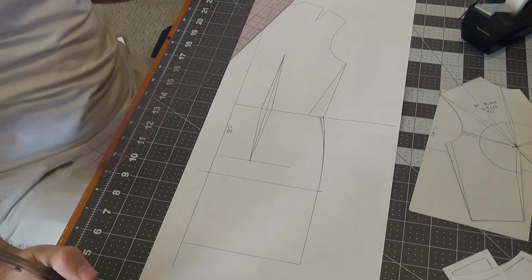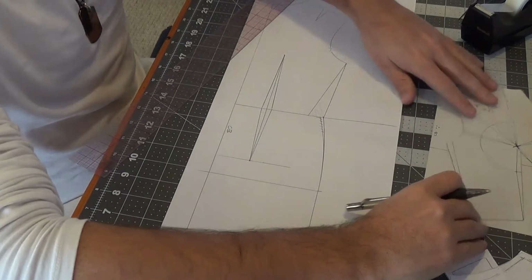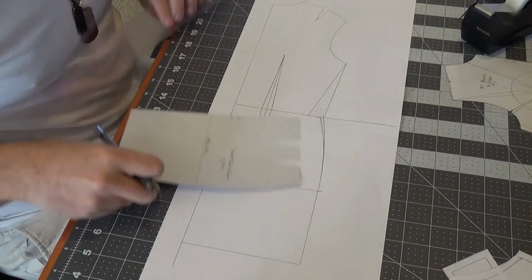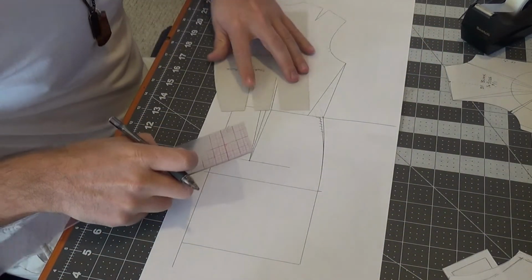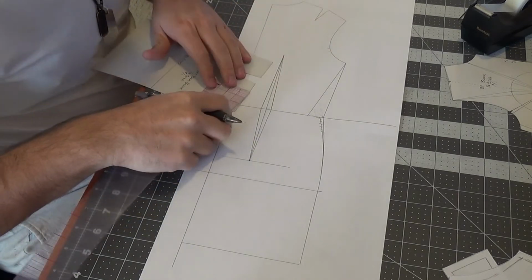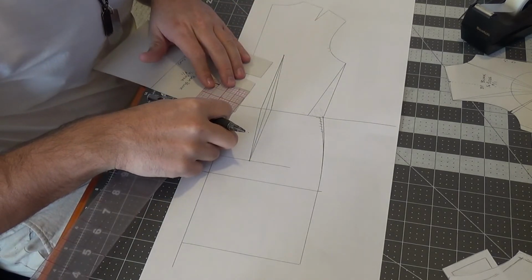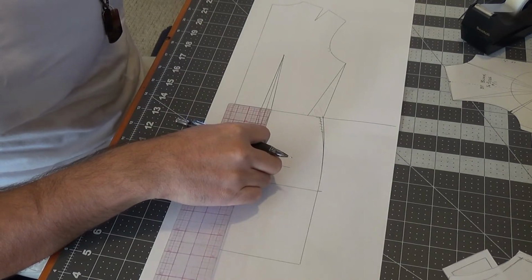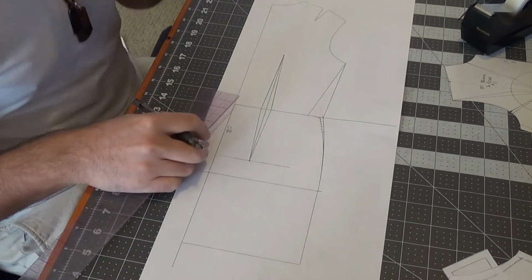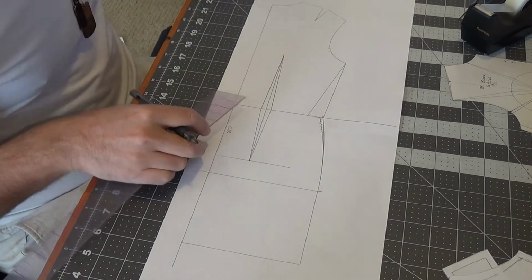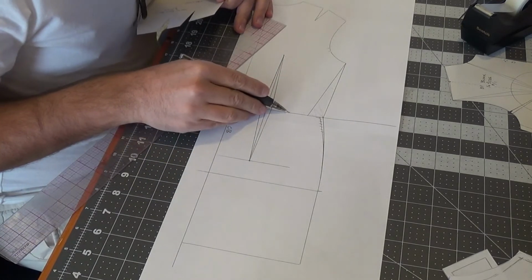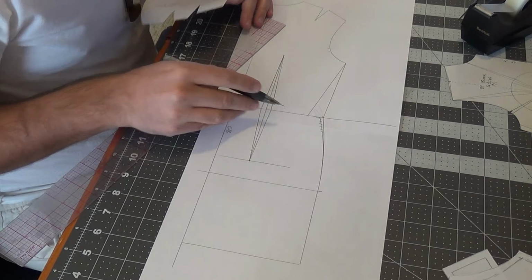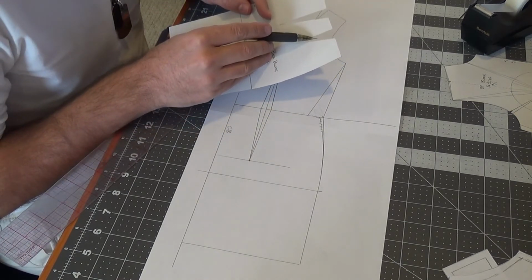If you want something that's a little more fitted, then return to your skirt pattern and measure your second dart. Mine happens to be 1/2 inch, this one happens to be 1/2 inch, and the darts that I have here are 1/2 inch. So like at full size, they'd be a full inch. So I'm just going to add another dart right here that's the same dimension as my side dart.